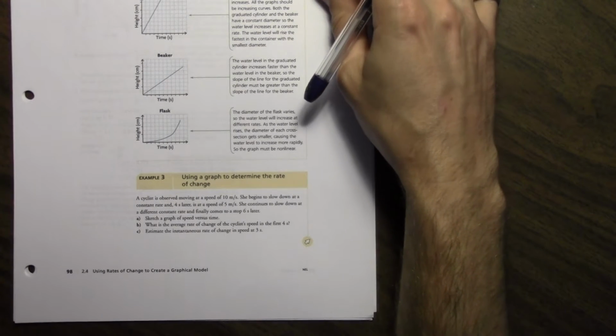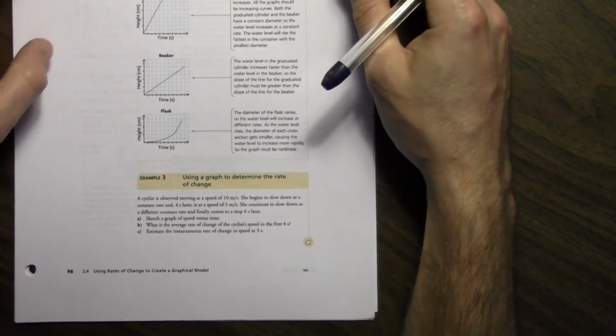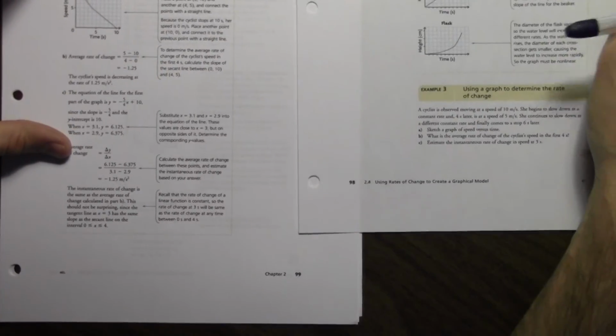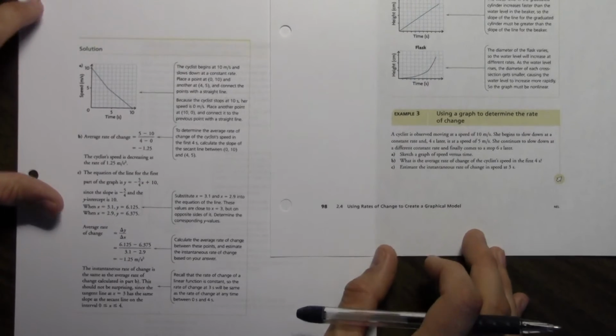B. What is the average rate of change of the cyclist's speed in the first 4 seconds? C. Estimate the instantaneous rate of change in the speed at 3 seconds. Okay, good. So I think this is, again, relatively easy. Pretty simple graph to draw.